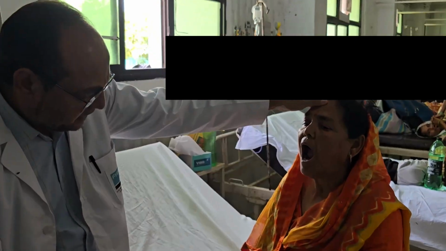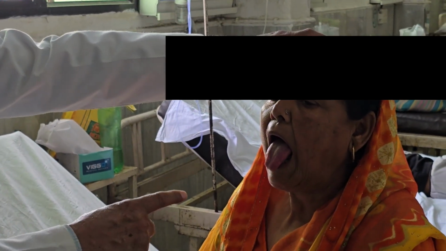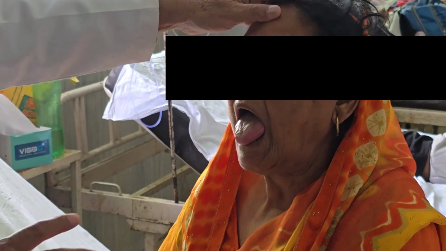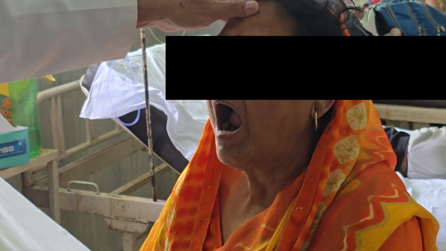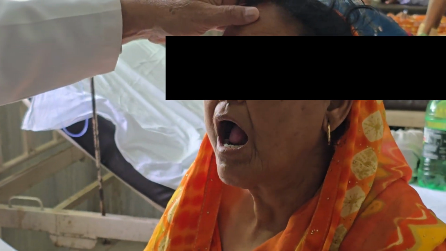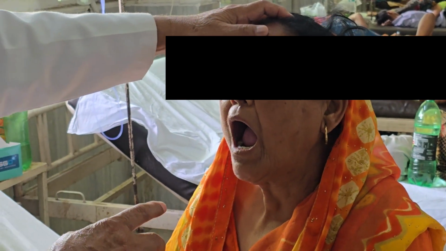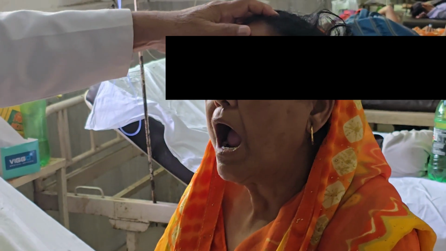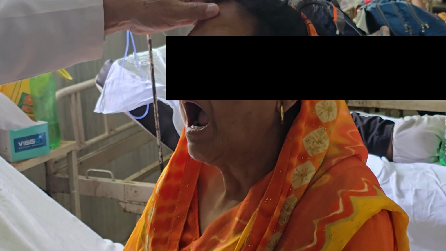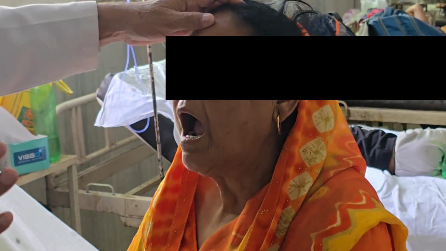mouth. Open your mouth, and then ask her to protrude the tongue. Stick out your tongue. There is no movement in this swelling. Take the tongue back in. Now again, this test is very important because this will tell us whether the swelling is a thyroglossal cyst or a thyroid gland. If it is a thyroglossal cyst, the swelling will come upwards when the patient protrudes the tongue. So it is very important to keep the patient's mouth open.